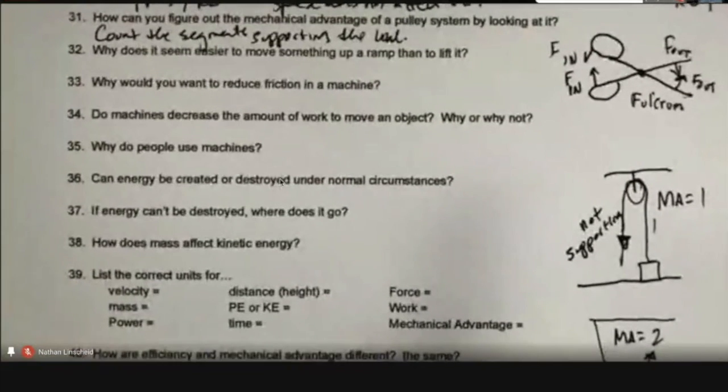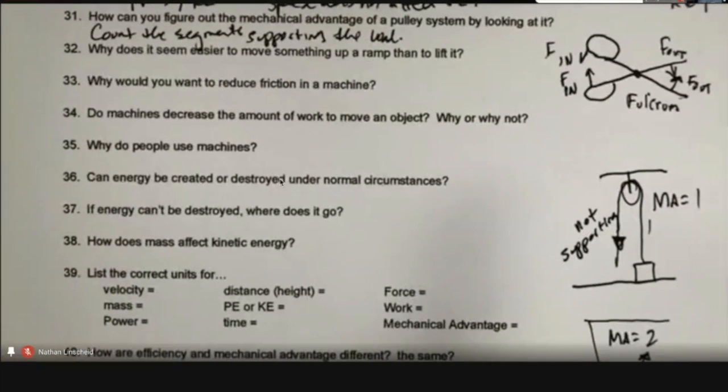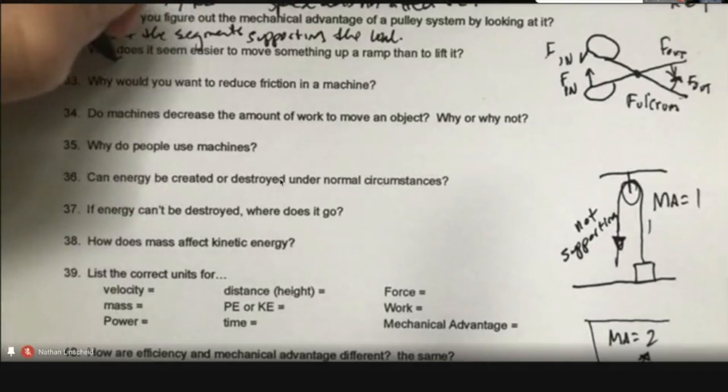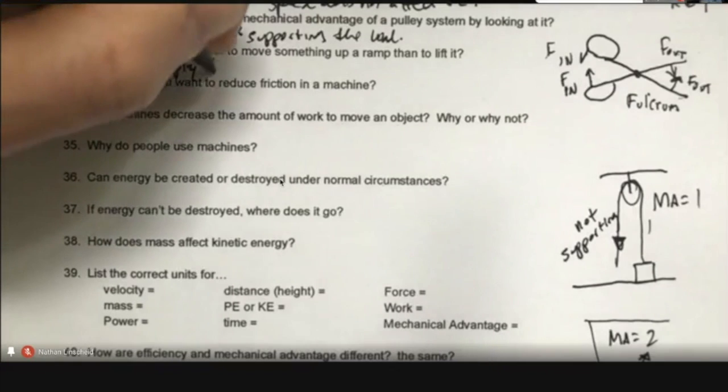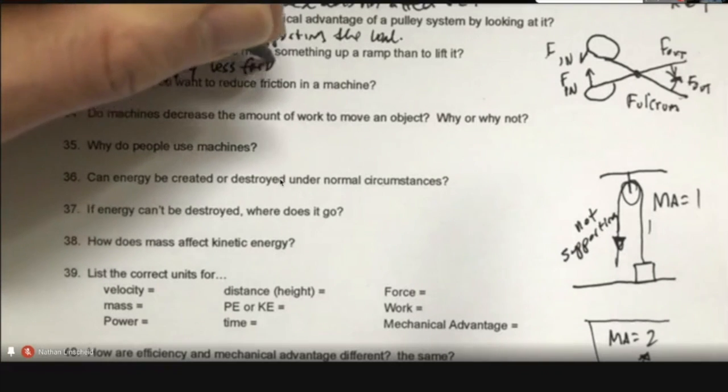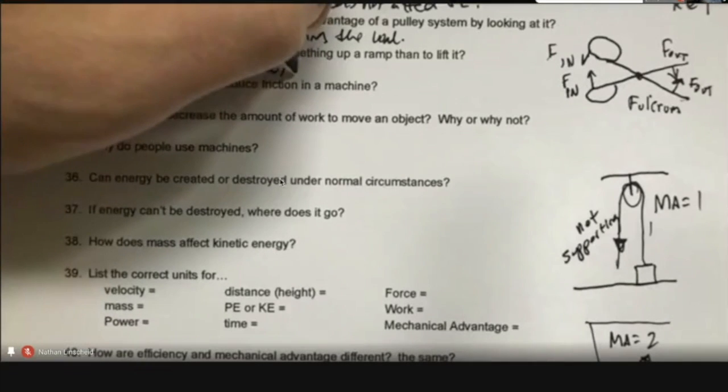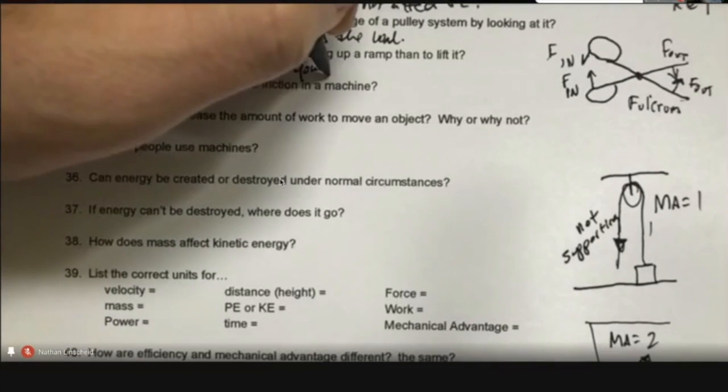All right, number 32. Why does it seem easier to move something up a ramp than to just lift it up? The reason for it is you don't have to apply as much force. You apply less force. Now, the catch is you have to go over a greater distance. You must push a longer distance.